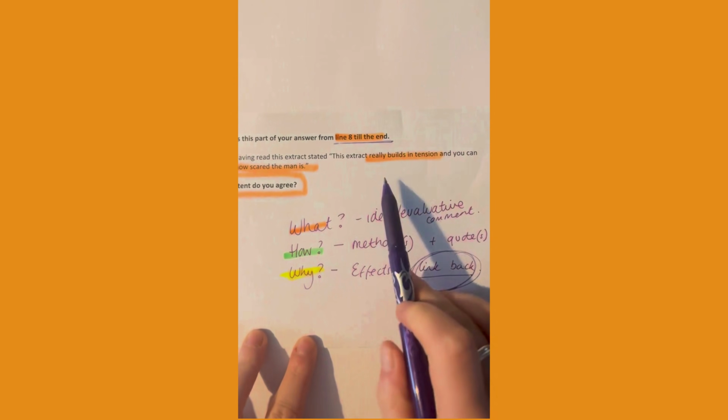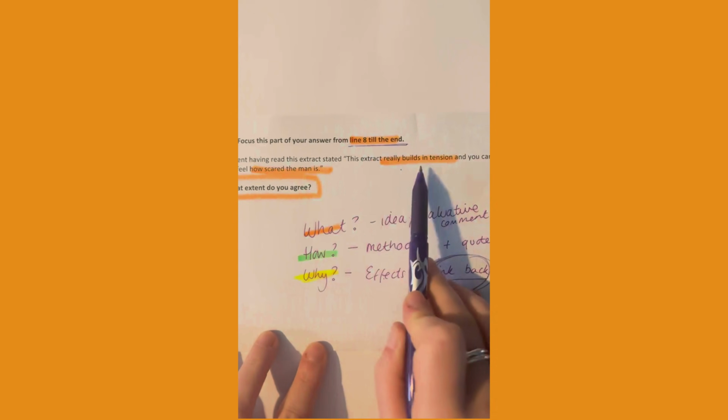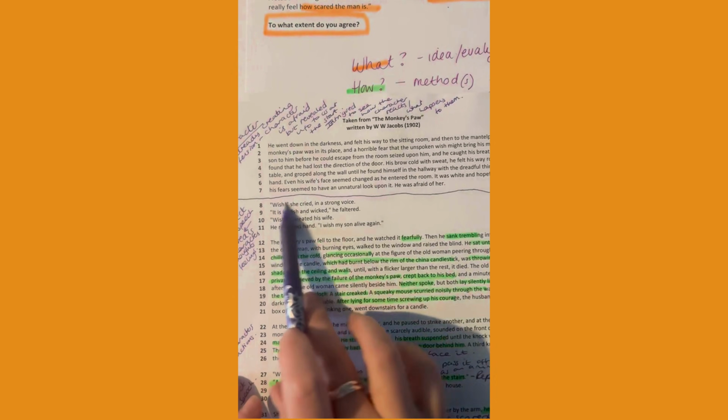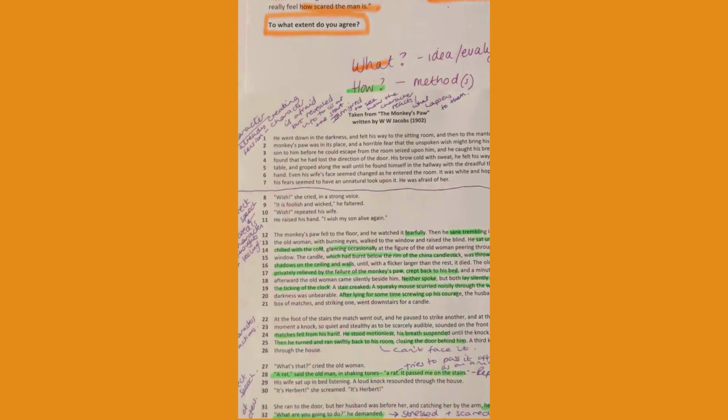Our question was, this extract really builds tension and you can really feel how scared the man is. So we needed to make sure that we were really clear on the lines, and really clear on what we were being asked to do. And we did that in the previous nugget. So we know we were looking at the tension being built and how scared the man was. Then what we did, before we even got to this, because this is obviously the writing stage, we made sure we drew a line across to where the lines that we needed to read.